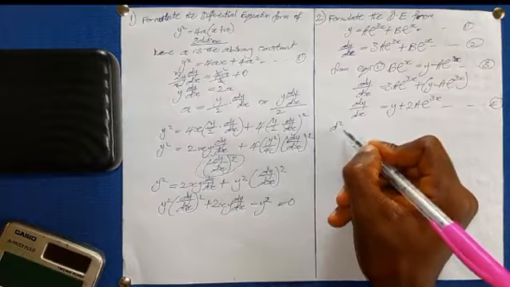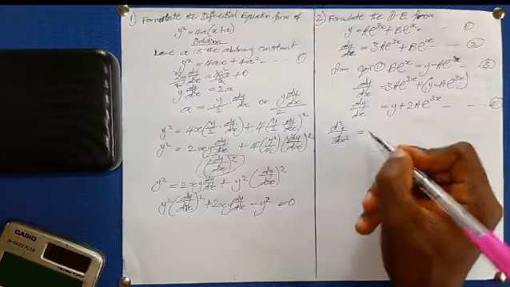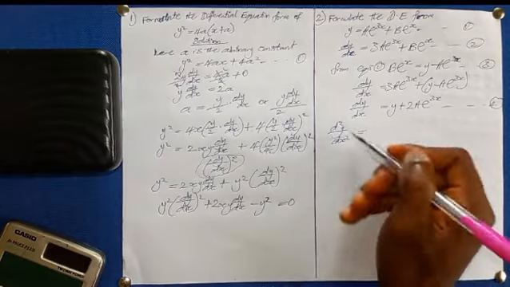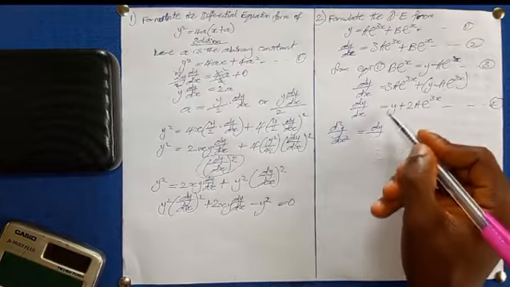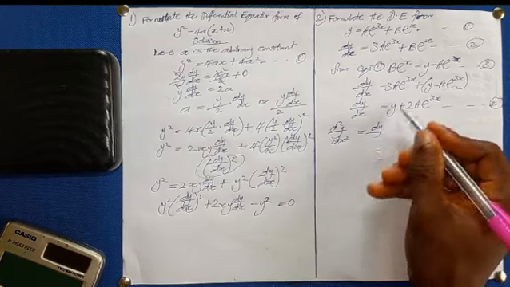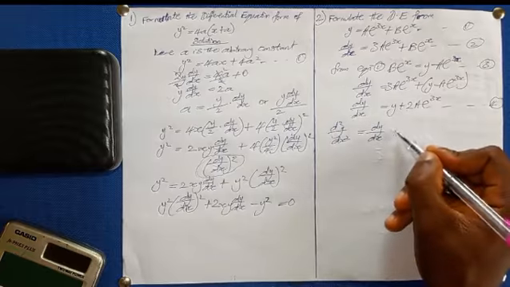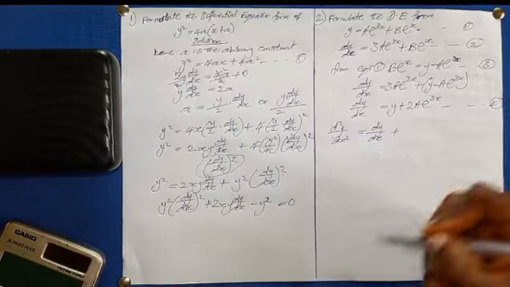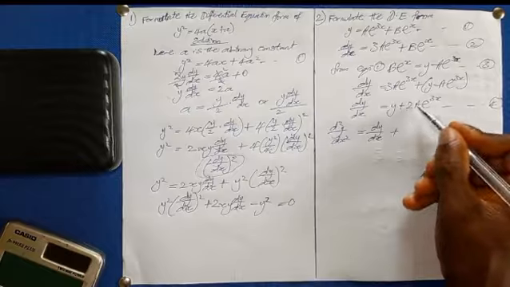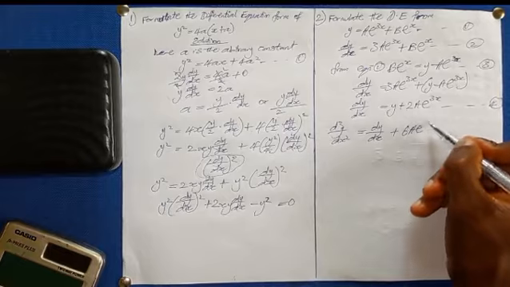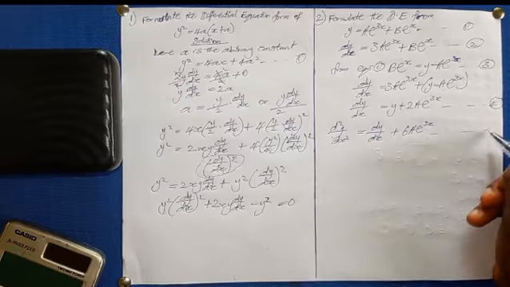So d²y/dx². We want to differentiate the second time. This is the one that we are differentiating the second time. Differentiating y will give you dy/dx. Then differentiating 3 times 2 gives you 6a e^(3x). Let me rush through it, but I'm doing the correct thing. Don't forget this value up here will not change. Let's name it equation 5.